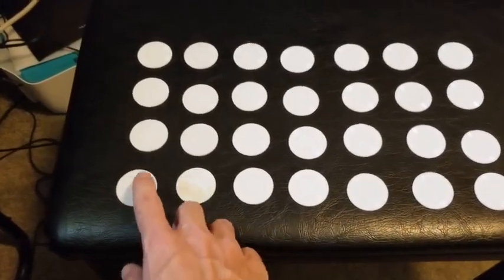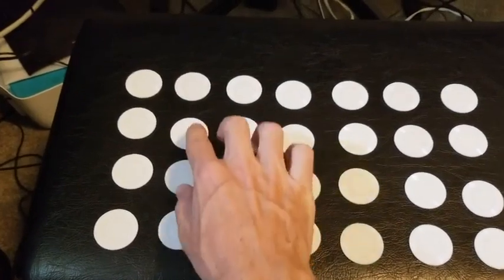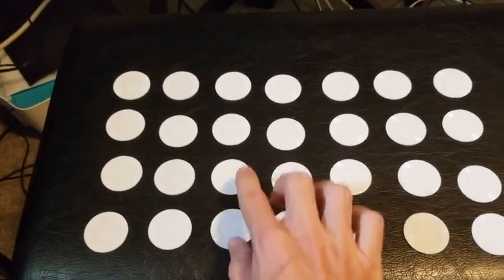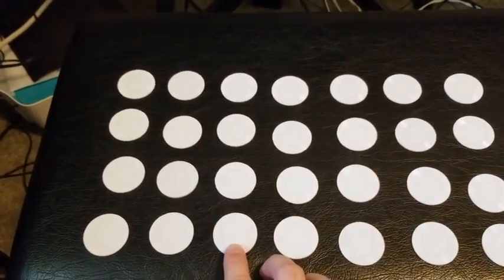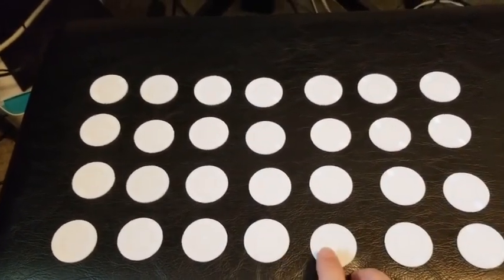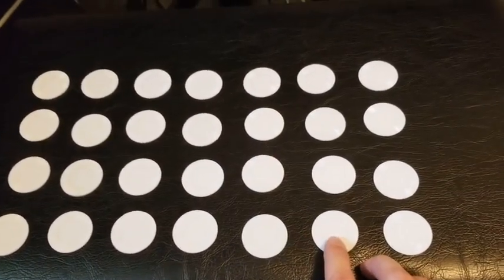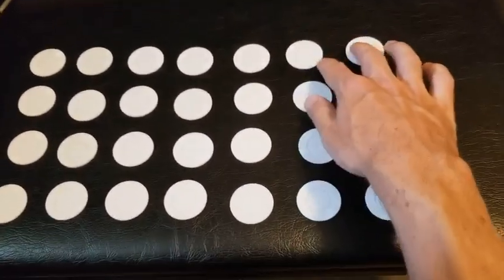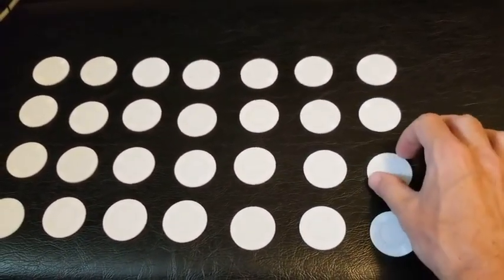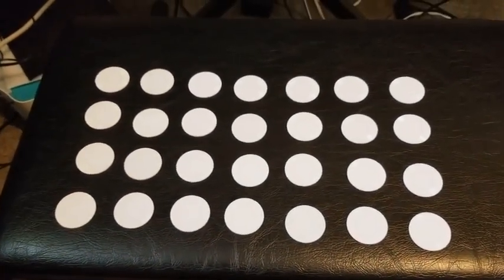Again, the notes were A, C, E, and G is a minor 7. B, D, F, A is a minor 7 flat 5. C, E, G, and B is a major 7. D, F, A, C is minor 7. E, G, B, and D is a minor 7. F, A, C, E is a major 7. And G, B, D, F is dominant 7. That's your natural minor diatonic 7th chords.